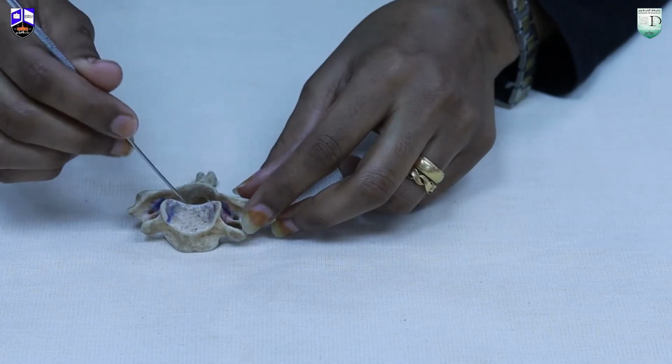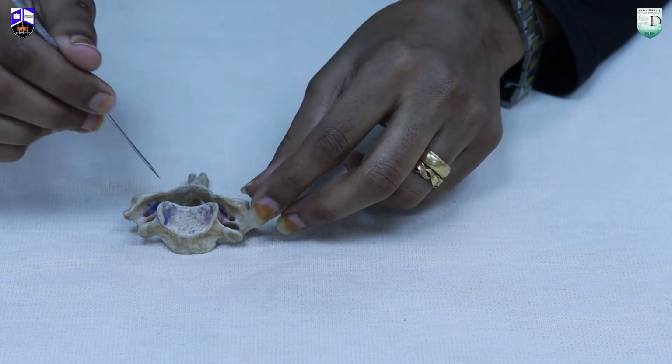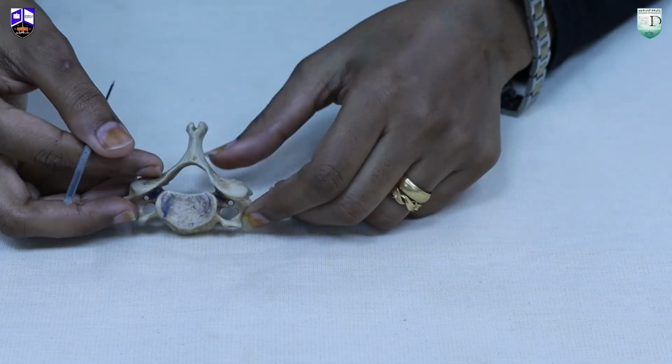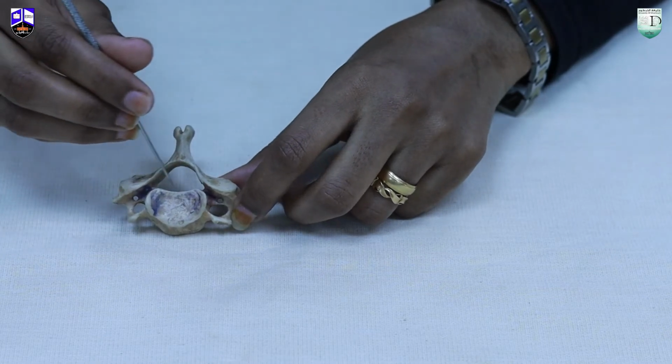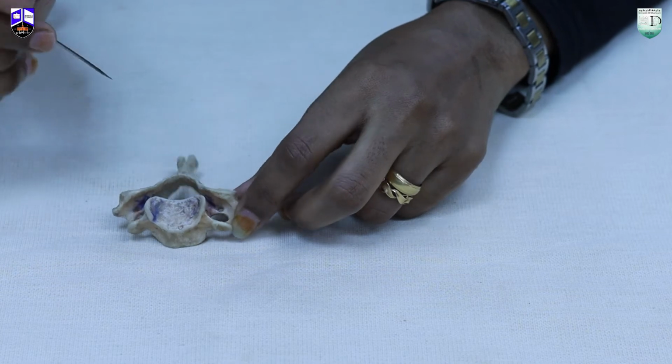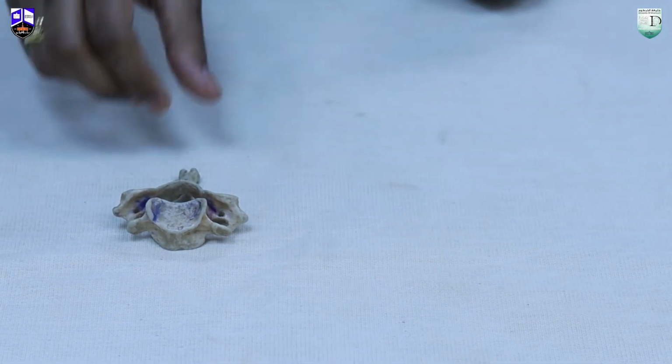Enclosed is the neural foramen, or the vertebral foramen, which is closed between the neural arch and the body. It is triangular in shape, and it's somewhat larger than the body itself. That's all for the typical cervical vertebra.